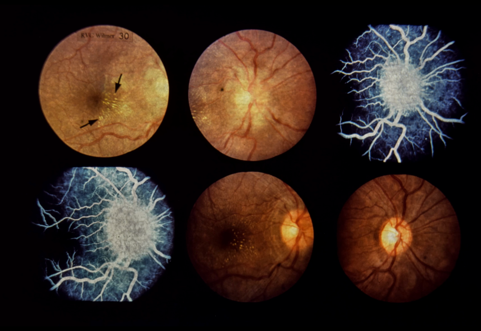Lower center. 2 weeks later, the right optic disc has minimal edema and normal color. The star figure in the nasal macula has partially resolved. Lower right. 8 months later, visual acuity in the right eye is 20/20. The optic disc and macula are both normal.